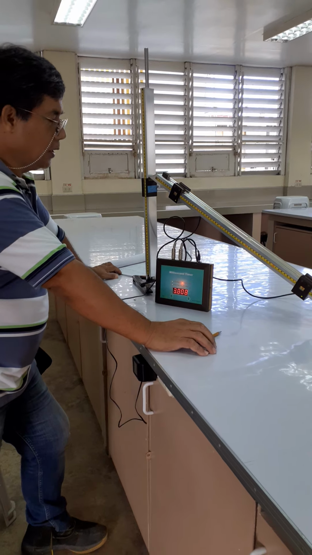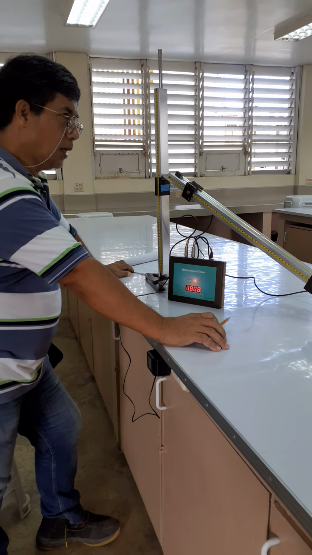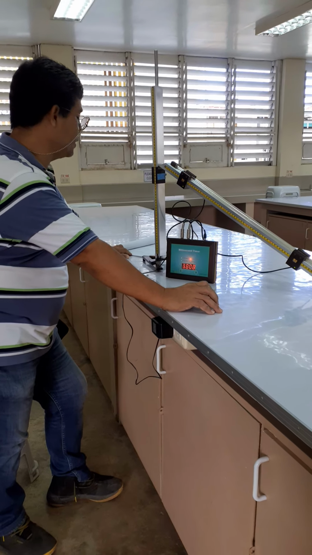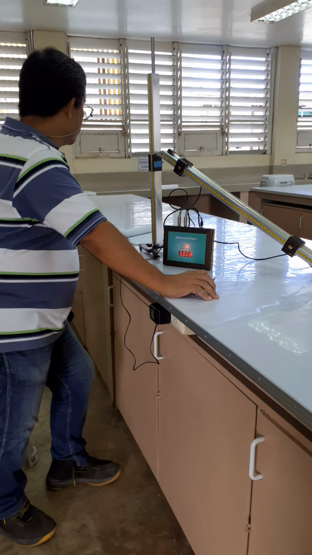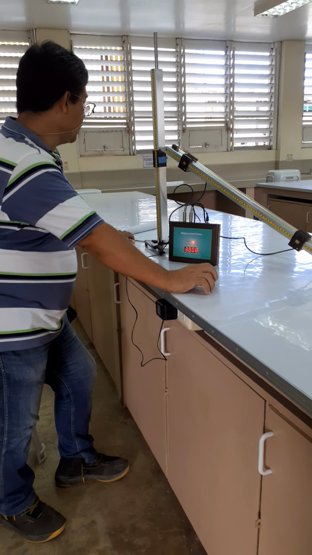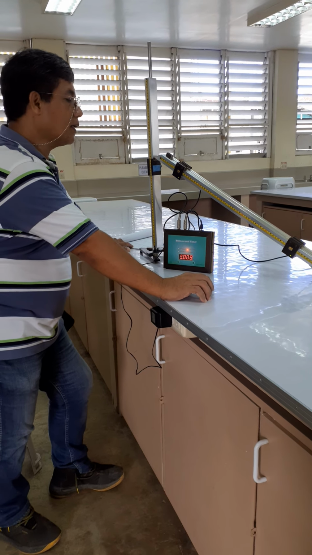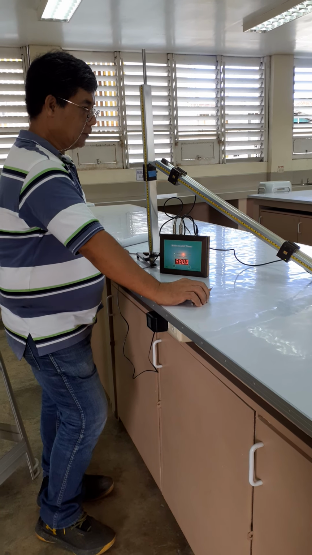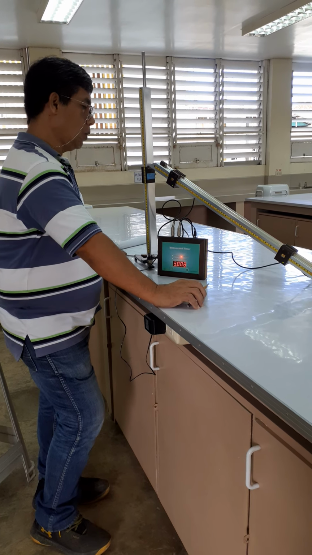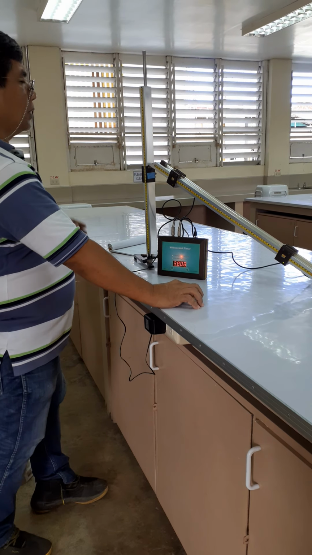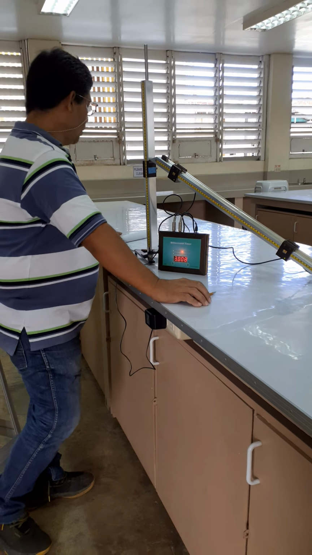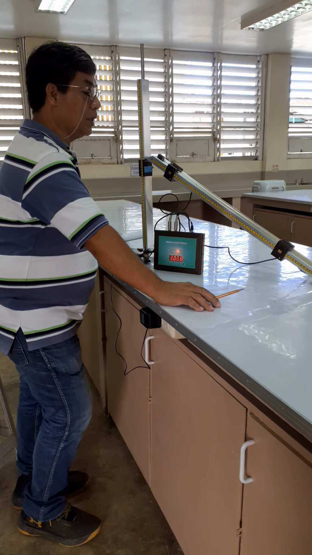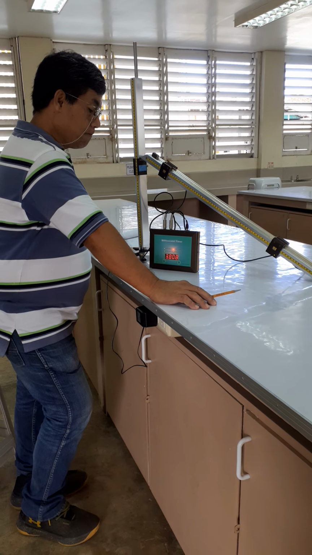So in other words, in the second setup, the distance is constant, 10 centimeters per setup. In the same manner, you will take three trials every distance interval. That is how we determine the average velocity of the ball moving through this glass tubing filled with oil.